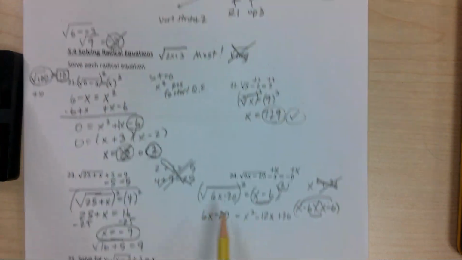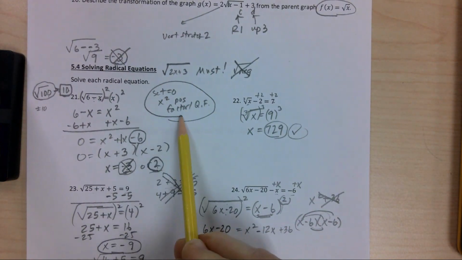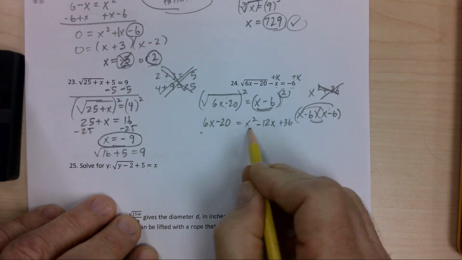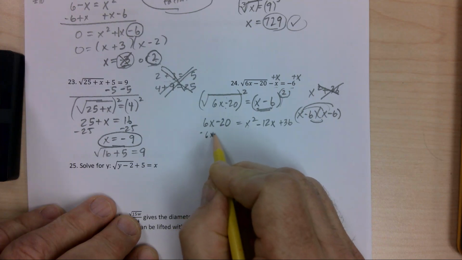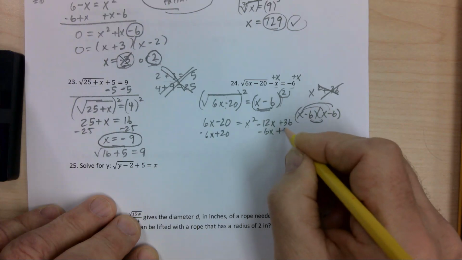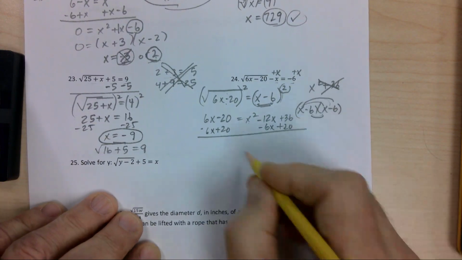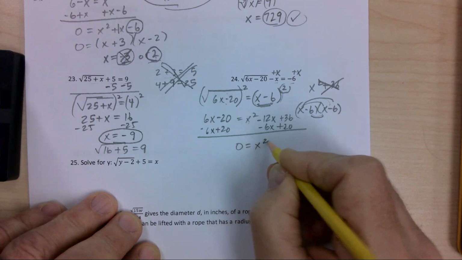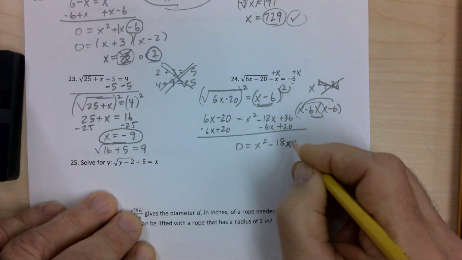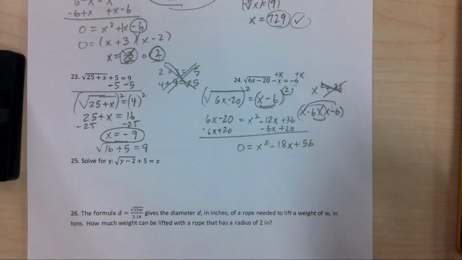Again, we've got a trinomial lurking. So those are our basic rules. Our squared term's positive, so we're not going to move anything over here. We're going to move all this stuff. And finally get 0 is x squared minus 18x plus 56.